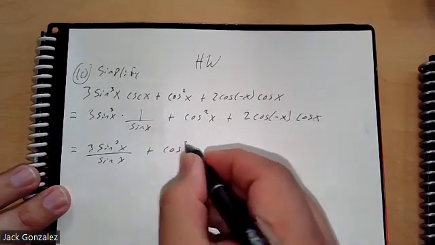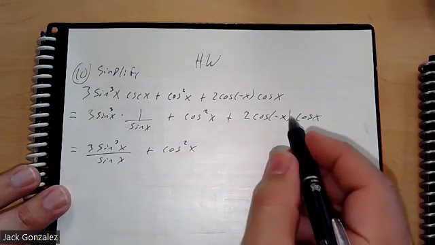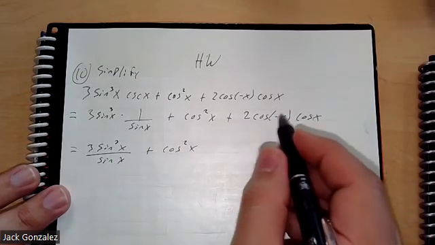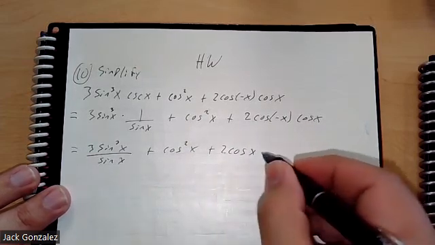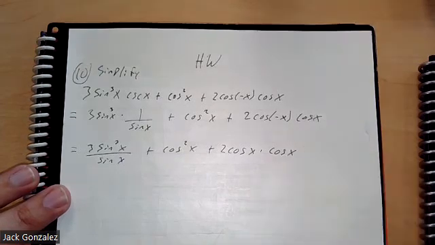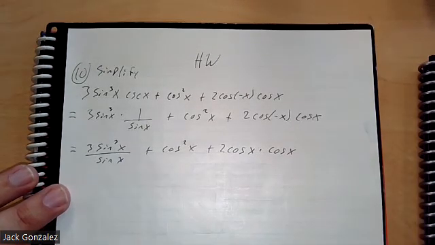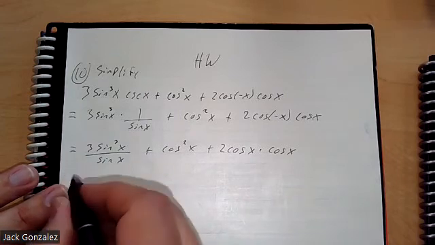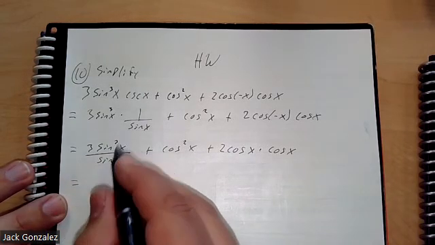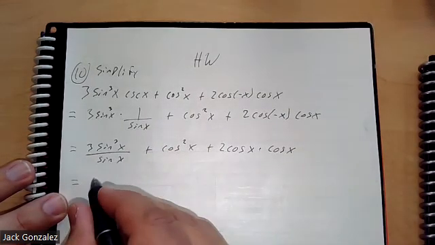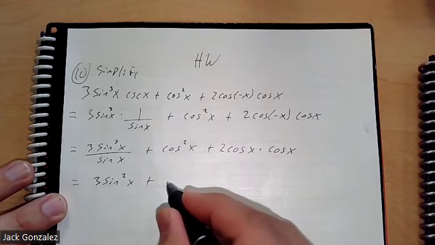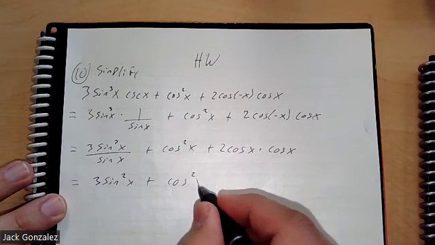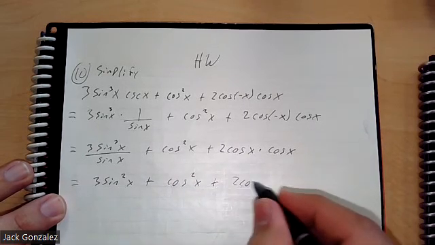Plus cosine. Even this, all even functions absorb negative, so this is the same as 2 cosine times cosine. So then this will reduce into 3 sine squared plus cosine plus 2 cosine squared.